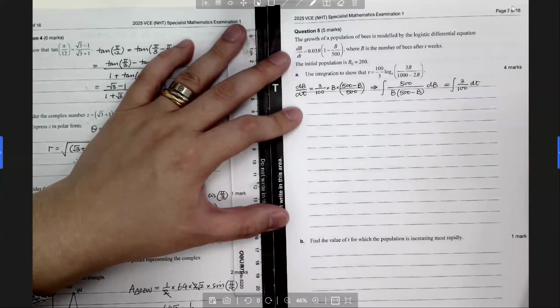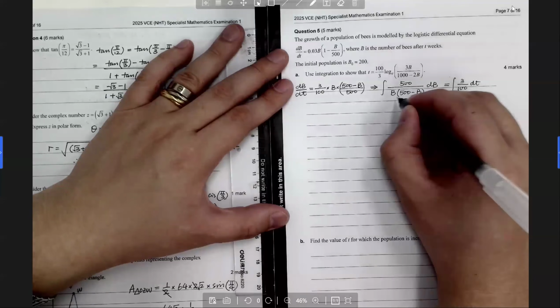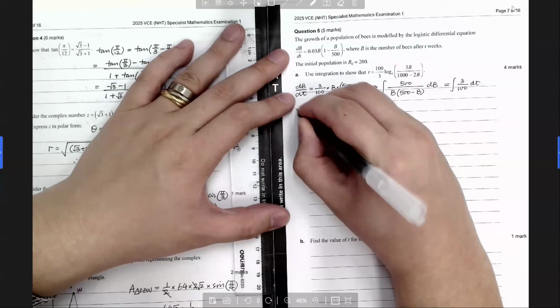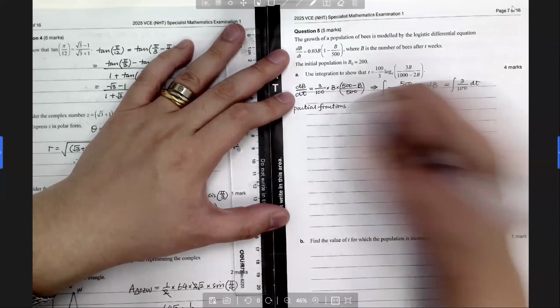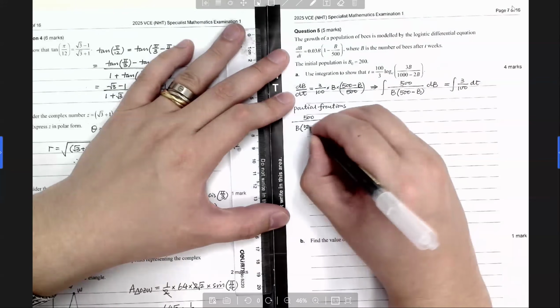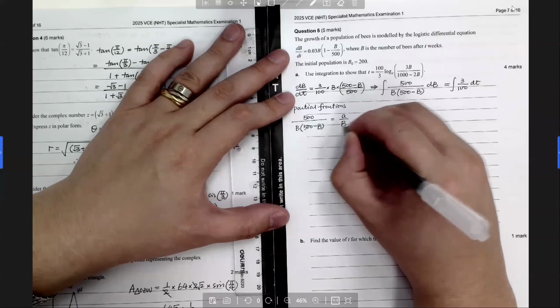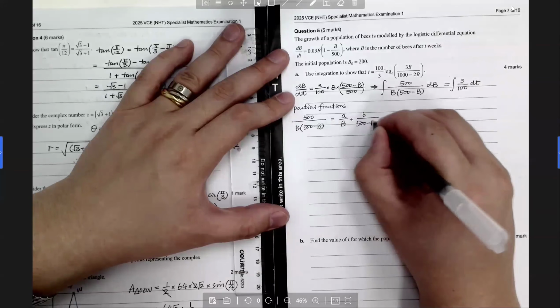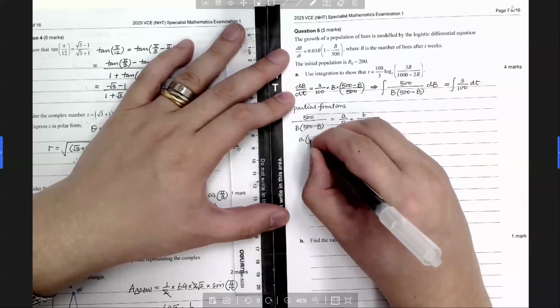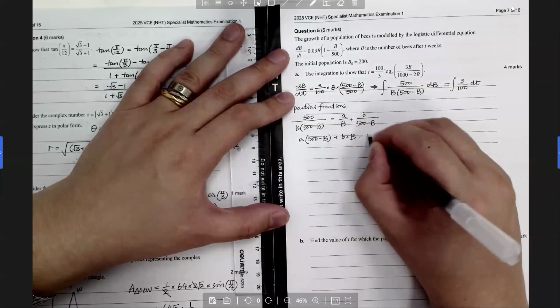By the way, you have 4 marks here. Enough working should be demonstrated. To show an explicit integration, I probably need to use partial fractions. Say 500 divided by B times (500 minus B) is some A divided by B plus small b divided by (500 minus capital B). So you have A times (500 minus B) plus b times B equals 500.